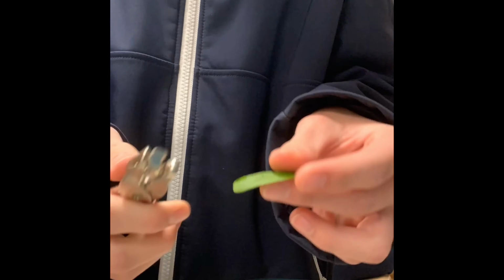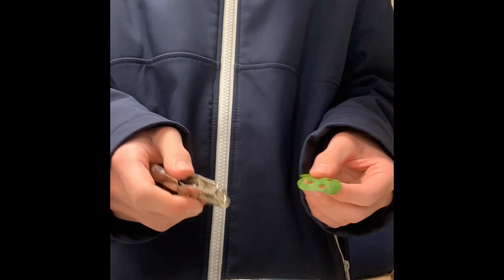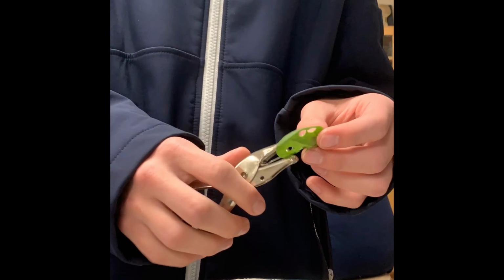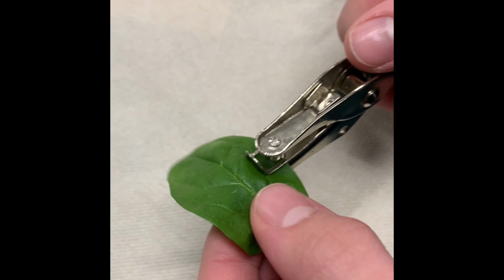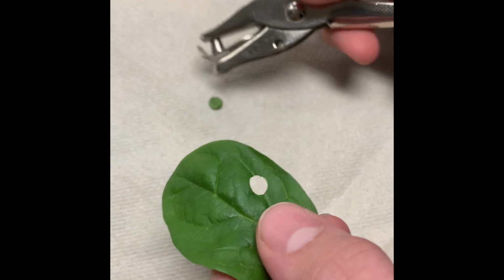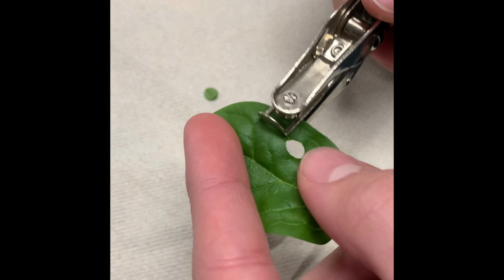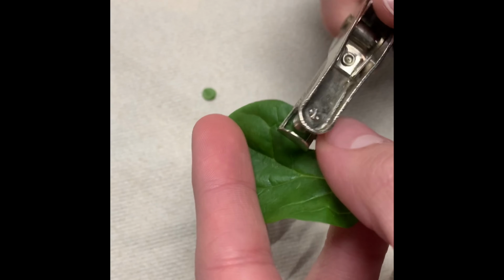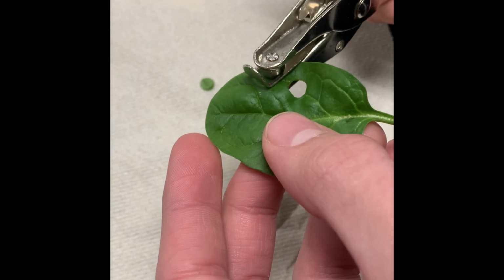After gathering all the materials needed, the next step will be to cut out 60 spinach leaf discs with your hole puncher. To ensure that your research is uniform, make sure that all your leaf discs are similar in texture and thickness while avoiding major leaf veins.